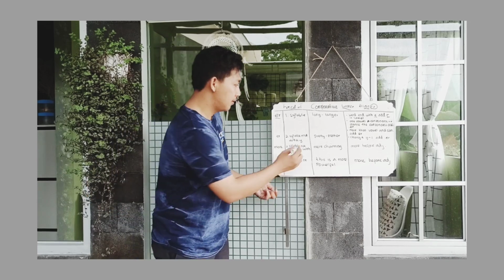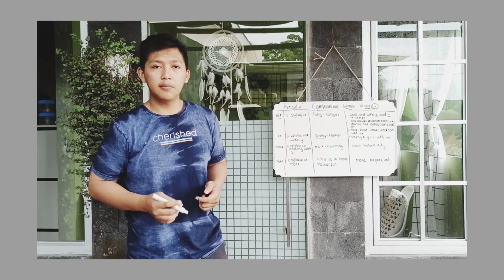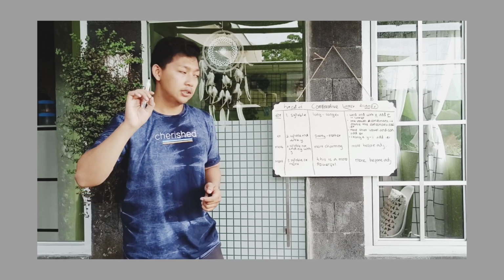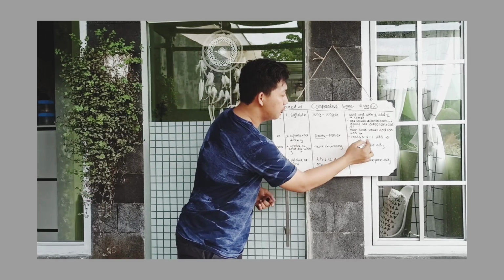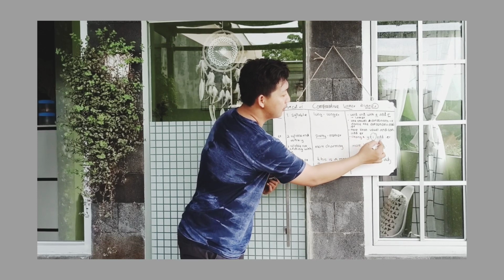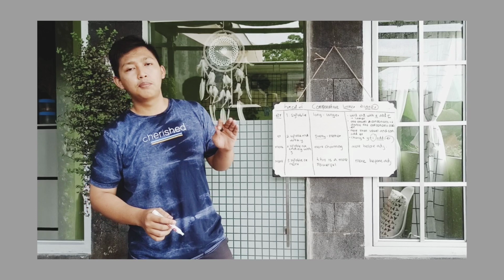Okay. The second rule, add with er if two syllables and the last letter is y. For example, pretty. In comparative, the letter y turns to i and add er. So it becomes prettier. The letter y turns to i.